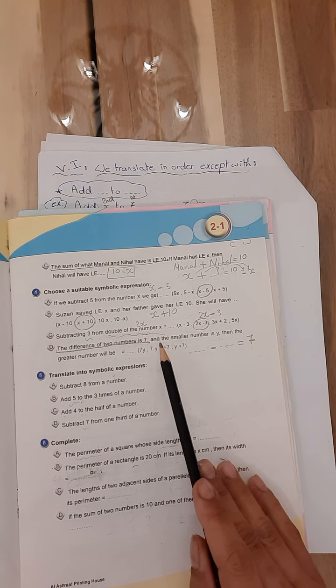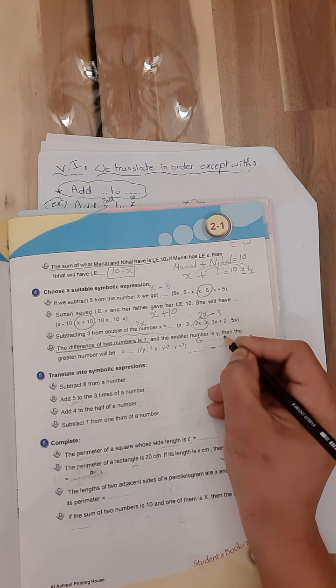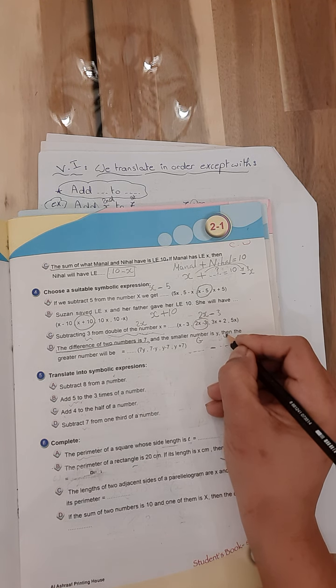Then continue. And the smaller number is y. Look, in minus problems, we always start by the greater before the minus, and we write the smaller after the minus.